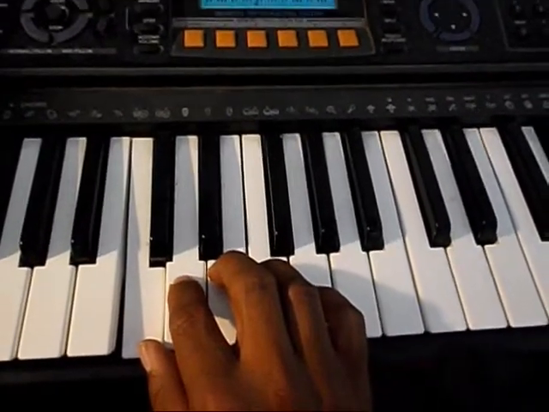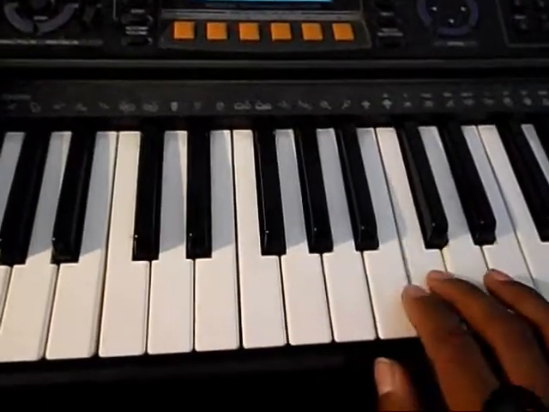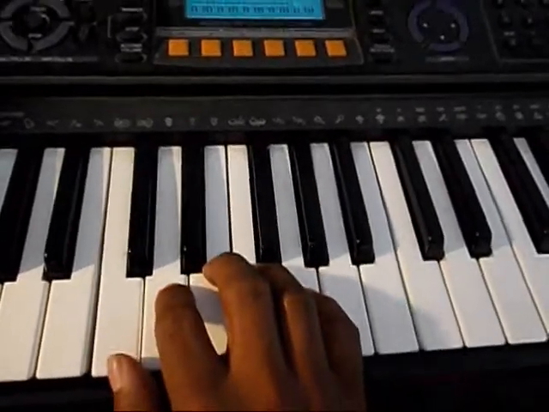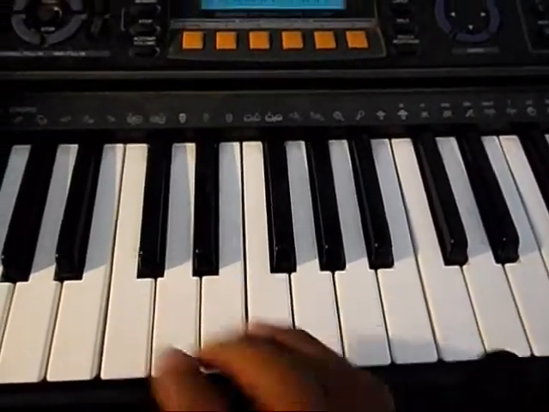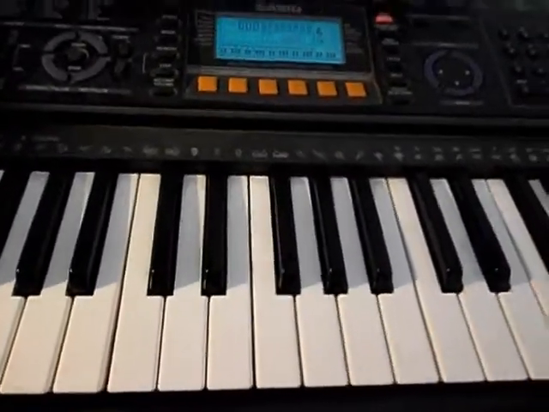Now that is the C major scale, and I'm just teaching you the first 5 in the scale because I want you to start playing fast right away. Okay, there's actually more. It goes to the next C. But I'm teaching you the first 5 because that's what you need to know in order to start playing songs right away.